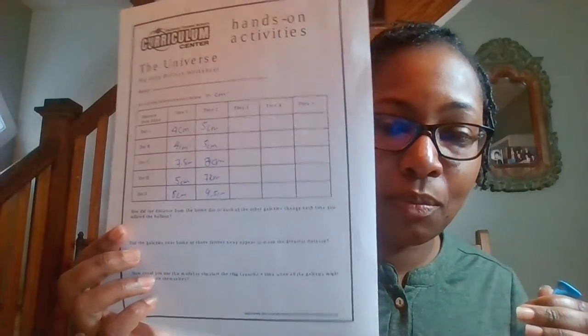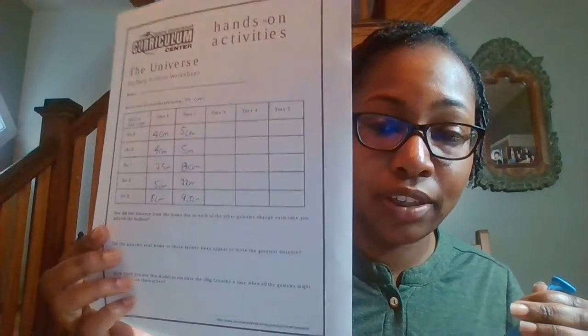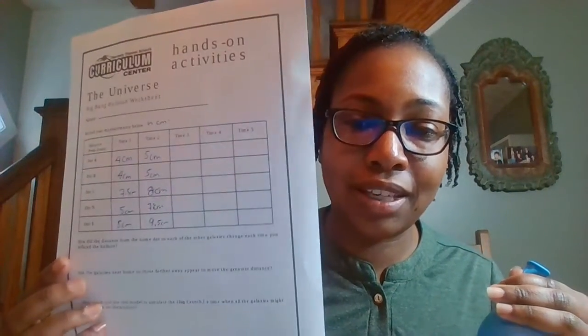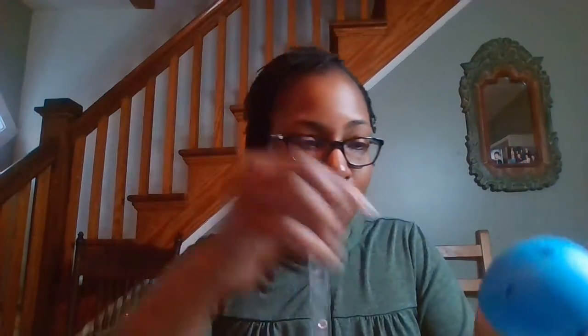And one thing that is important as you're collecting your data, make sure that you're following the same pathway when you're measuring the distance between the home galaxy and galaxies A through E. So what do I mean by that? Let's say, for example, when I'm measuring the distance between the home galaxy and A, I want to measure it the same way each time. So here's my home galaxy.